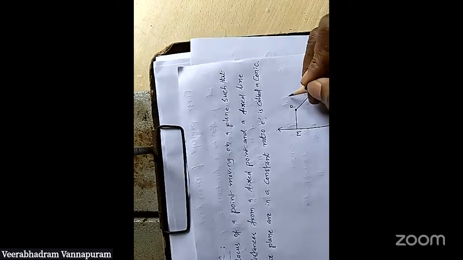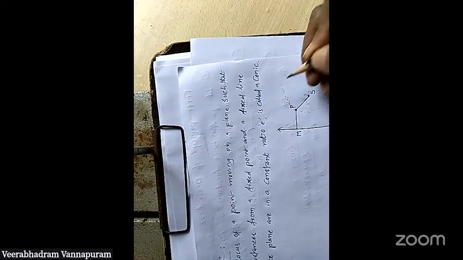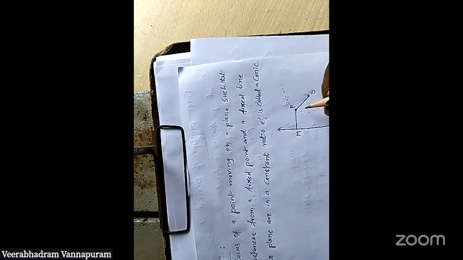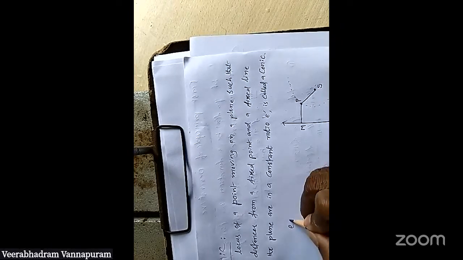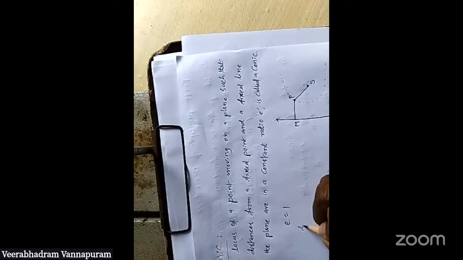So the locus of the P is called a conic. If the ratio is equal to 1, we will call it a parabola. That is SP by PM is equal to 1. That implies SP equal to PM.